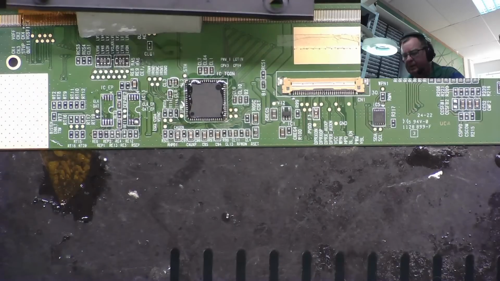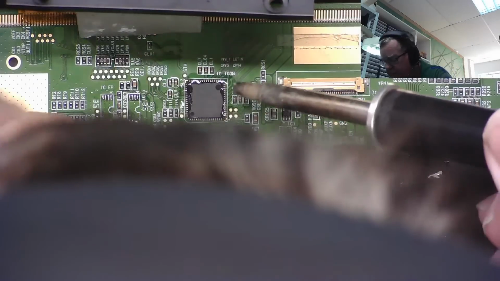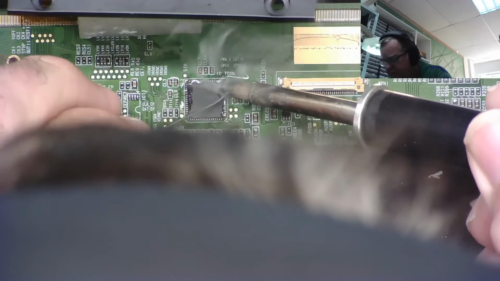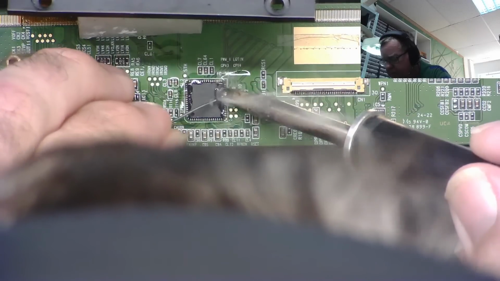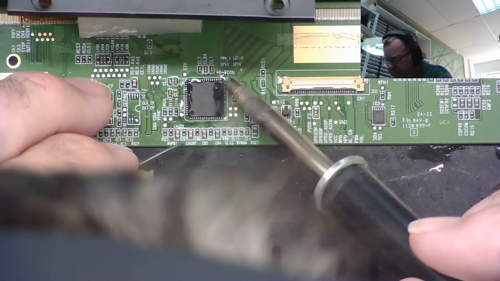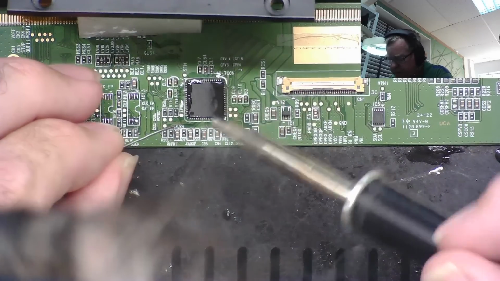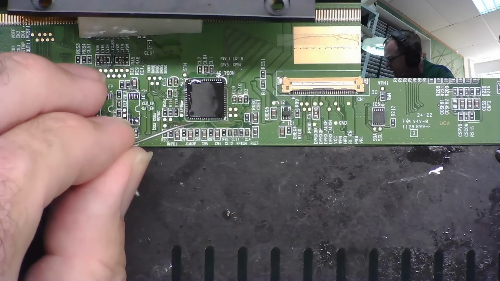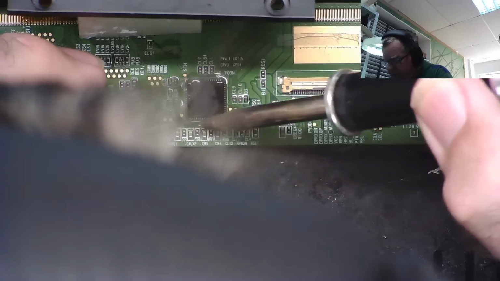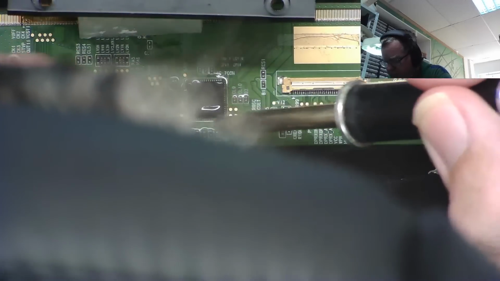Flux around the chip. Again, we're going to come in with the leaded solder on all the pins, maybe bridge them. We'll certainly try and get some leaded solder on them. This is not easy, this chip. They're very short legs. This is probably like a QFN. I might not be able to do it on this one.